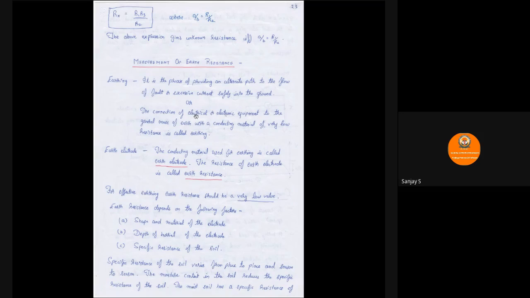So the connection of electrical or electronic equipment to the general mass of earth with a conducting material of very low resistance is called earthing. So either of these definitions you can write down in the examination. Next, that particular conducting material that you are going to use is called as earth electrode. So let's see the definition. Conducting material used for earthing is called earth electrode. Resistance of the earth electrode is called earth resistance, and that has to be measured.